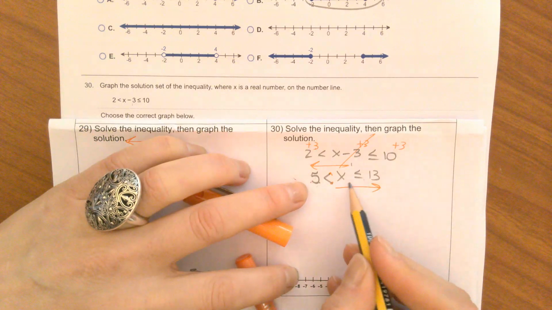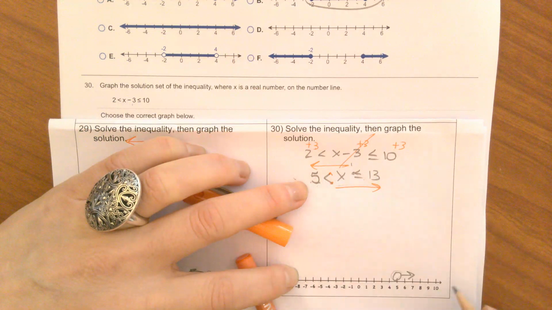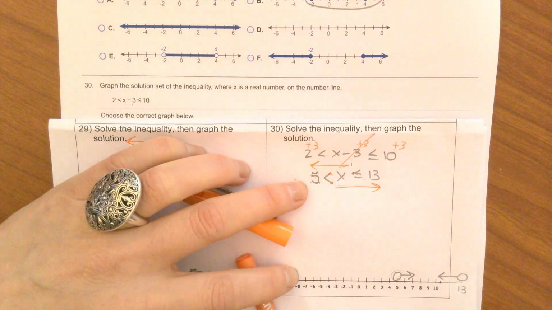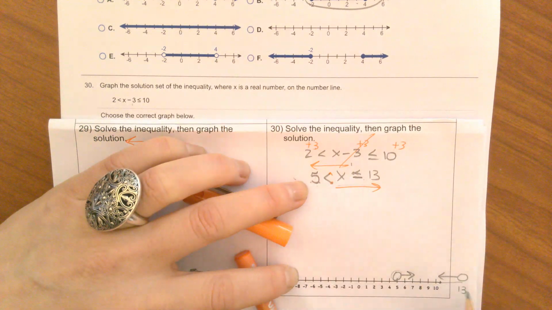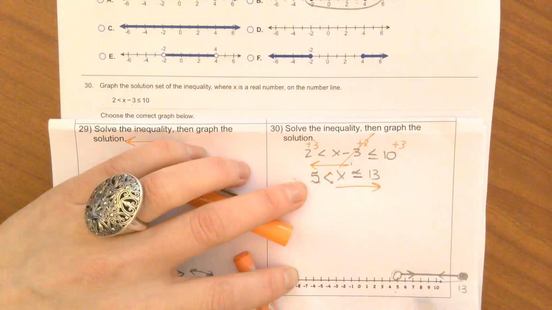Now I read it from the letter to the number: x has to be smaller than 13. Well, let's put a 13 here. X has to be smaller than 13. Oh, x has to be smaller than or equal to 13. So let's close it because we want it. So it has to look like that. Open, closed. 5 to 13.